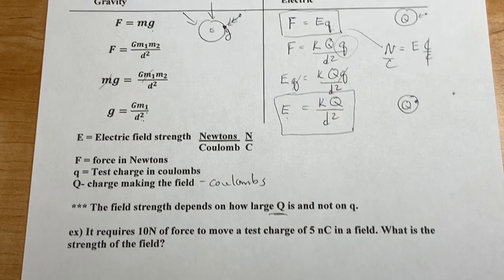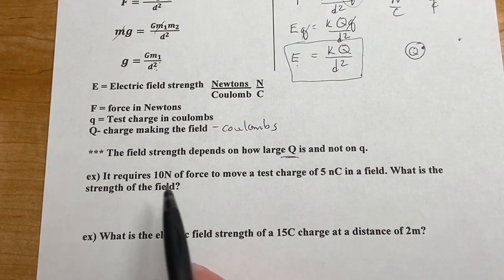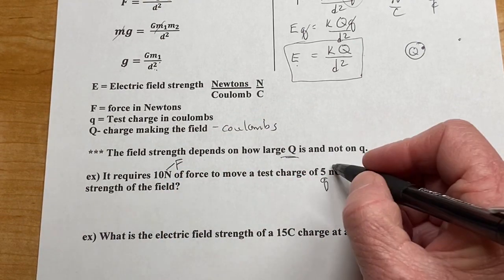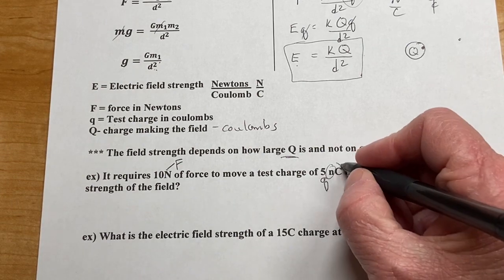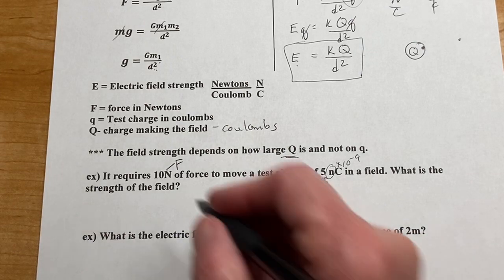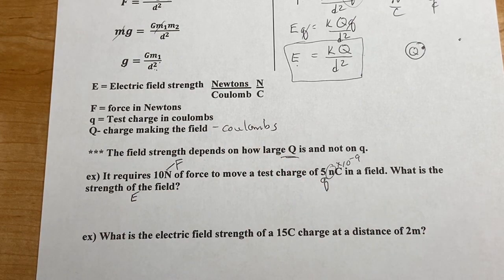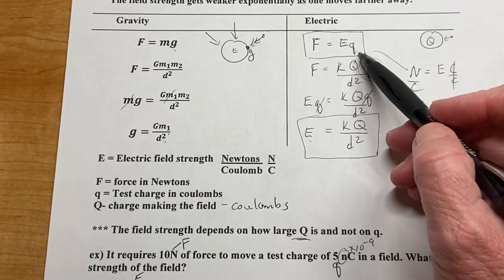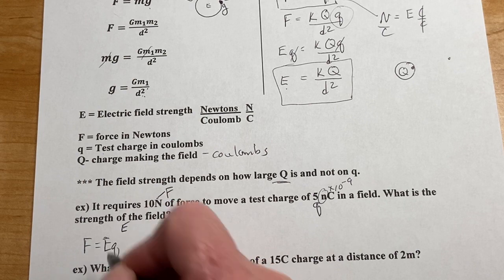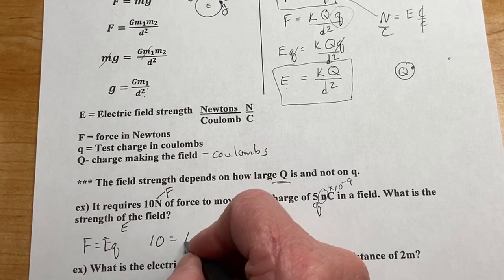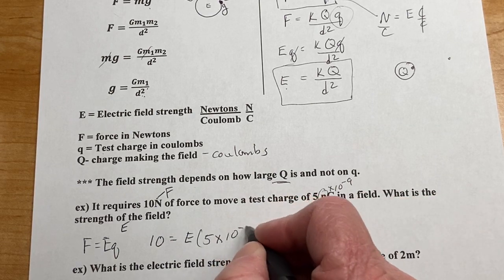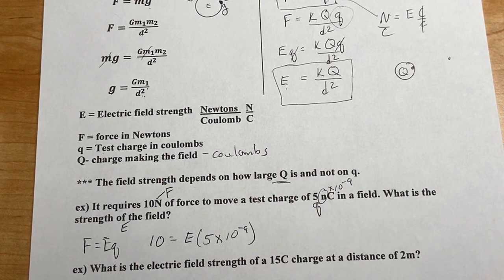All right, so let's do a practice problem. It requires 10 newtons of force, so this is a force, to move a test charge, so that's going to be a little q. Remember, nano means 10 to the negative 9th. What is the strength of the field? Well, that means E. So we're going to use this one up here. F equals EQ. So we have 10 equals E times 5 times 10 to the negative 9th coulombs. So I'm just going to divide both sides.